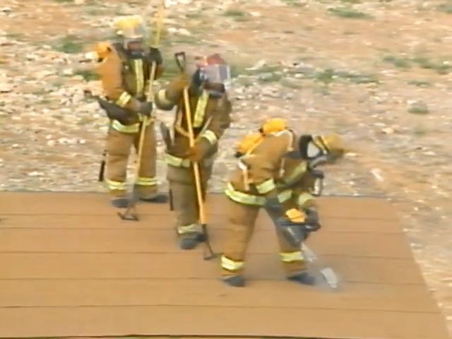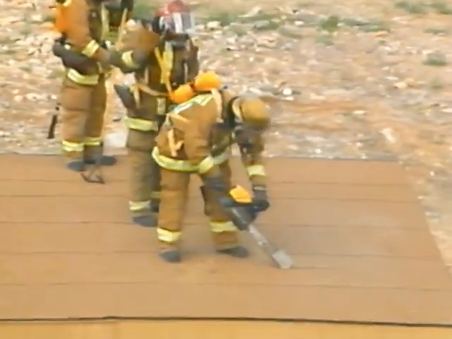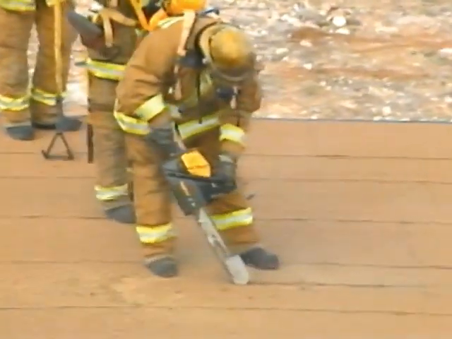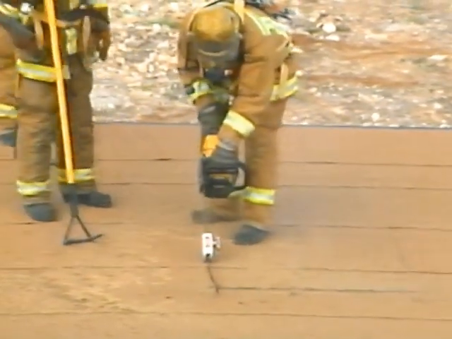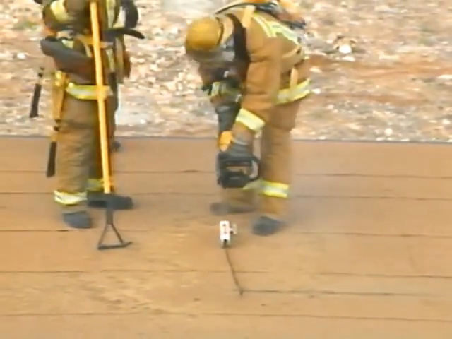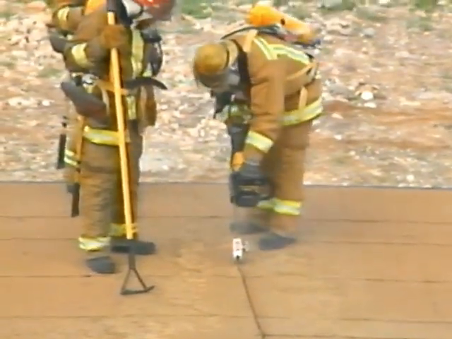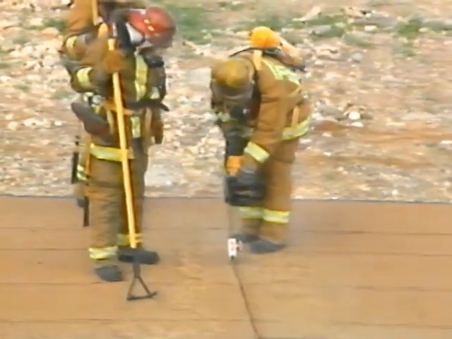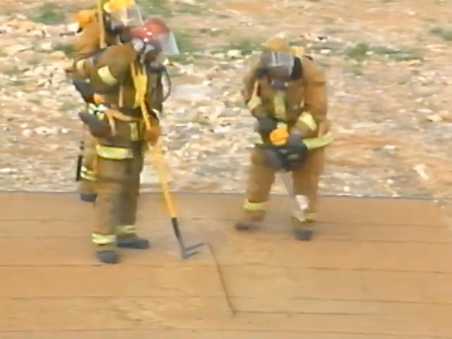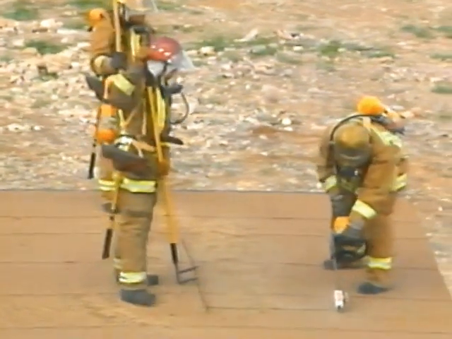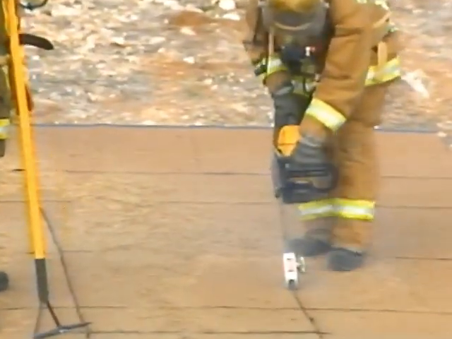Using the center rafter method, begin cutting the ventilation opening. Hole size is proportional to building size and fire conditions.